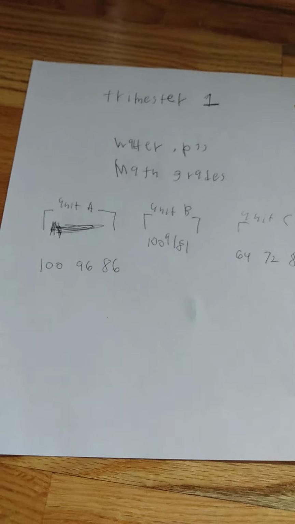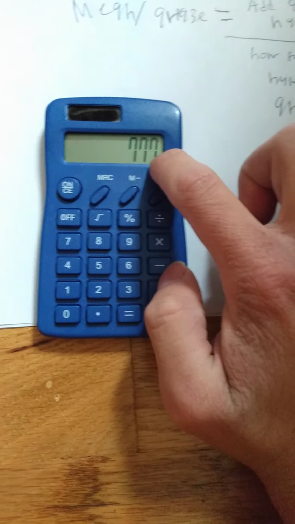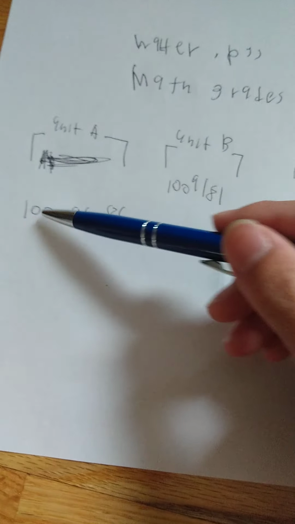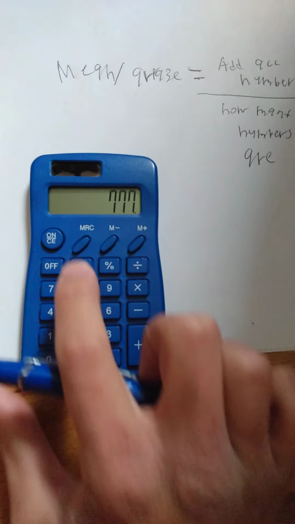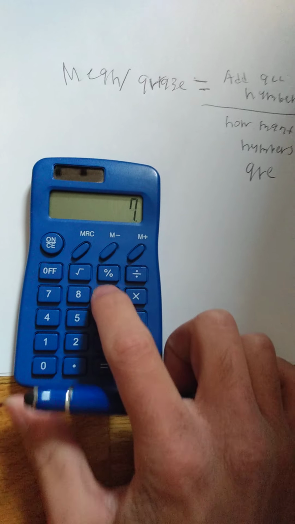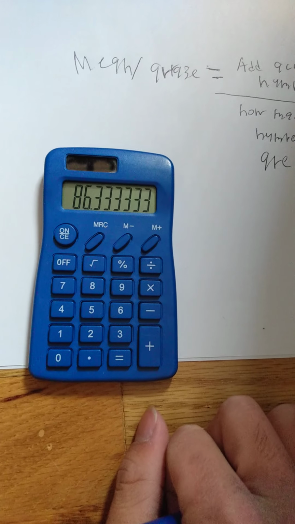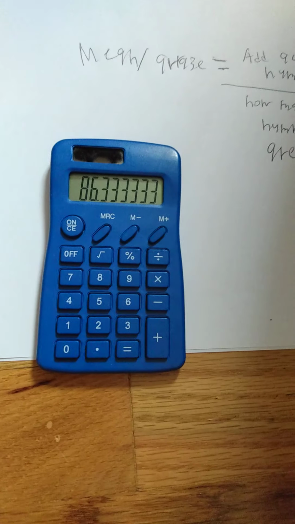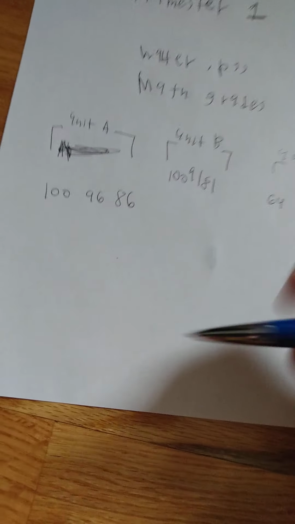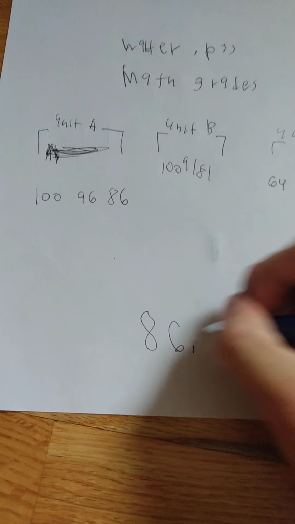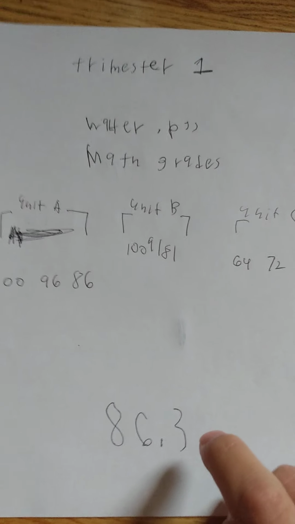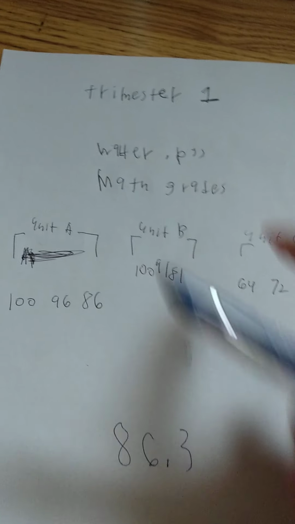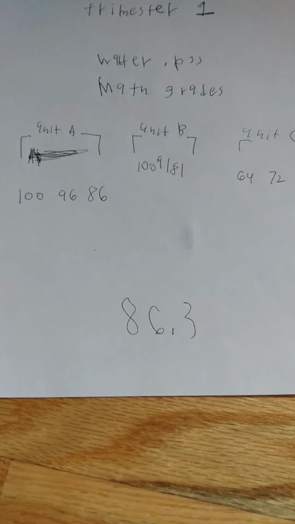So add all these numbers, and let's use a calculator for this one. A total of 777, and we have how many numbers? 1, 2, 3, 4, 5, 6, 7, 8, 9. We have 9 check-in tests, so we're supposed to divide that by 9, and we get 86.333 repeating. So the average would be an 86.3. That would be his overall average grade for his trimester, for Walter P, for his math class.